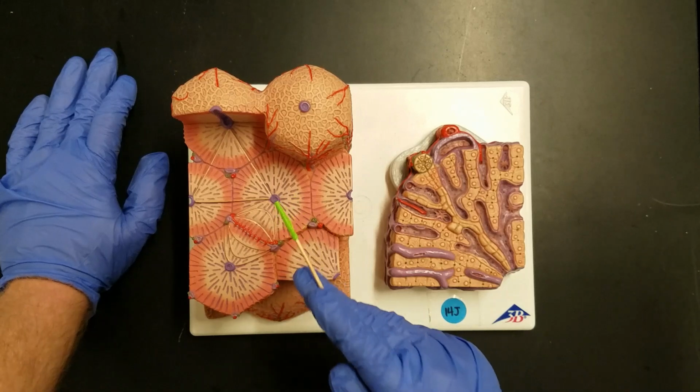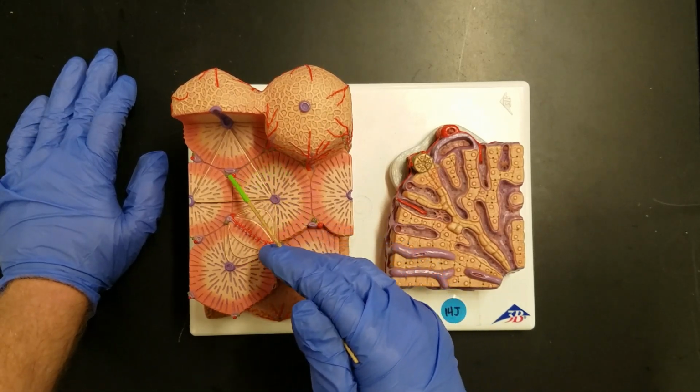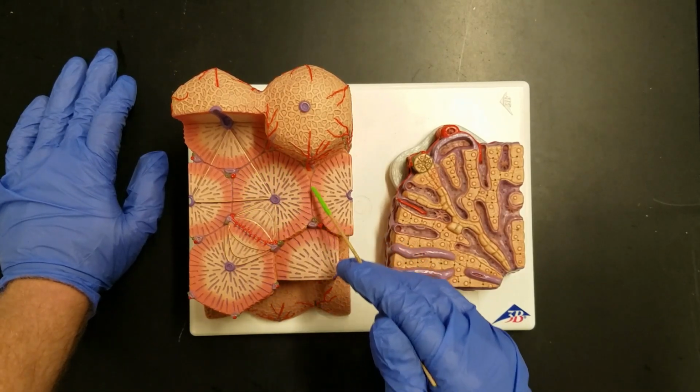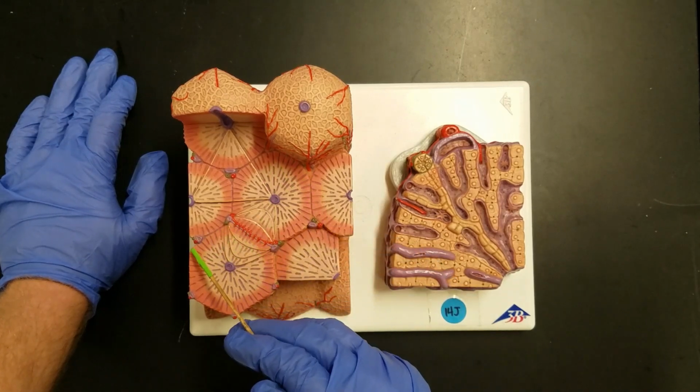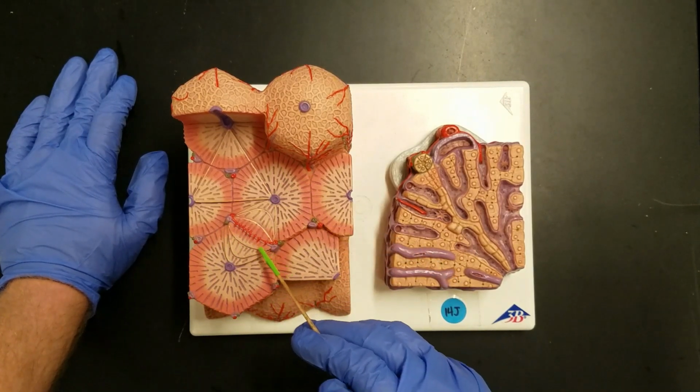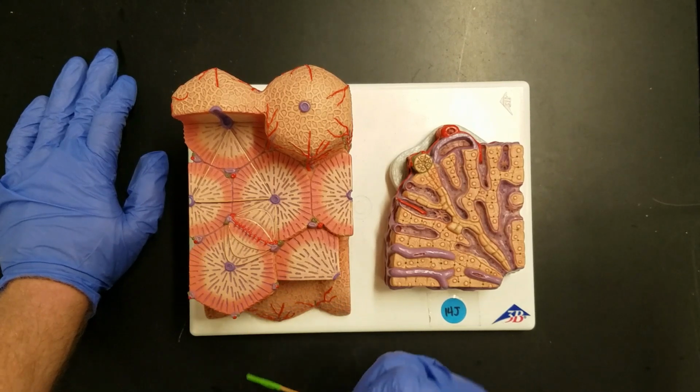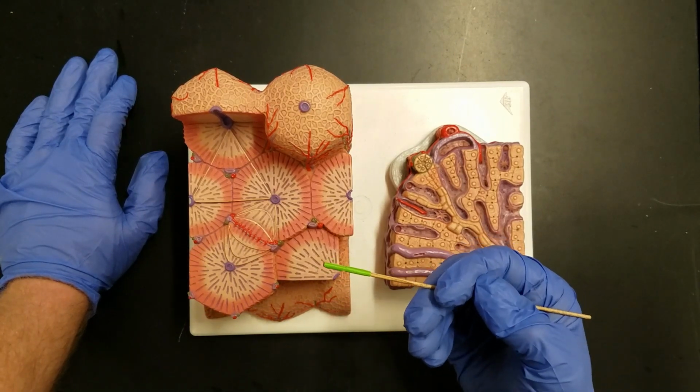So if we look on this side of the model, notice how we have all of these hexagonal shaped structures. They kind of look like stop signs. These are the anatomical units of the liver, which we refer to as a hepatic lobule.